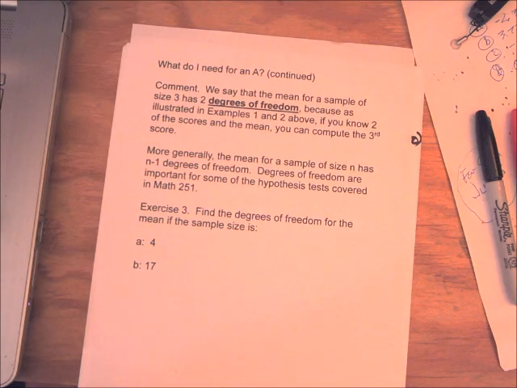Now, in an actual situation it might not be possible to get a 90, because maybe the highest grade allowed on the test is 100, and maybe you need 110 or something to raise your average to 90.